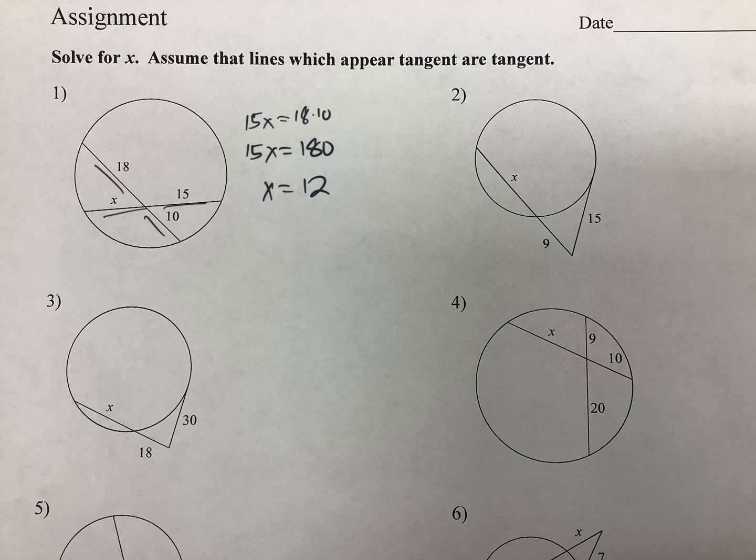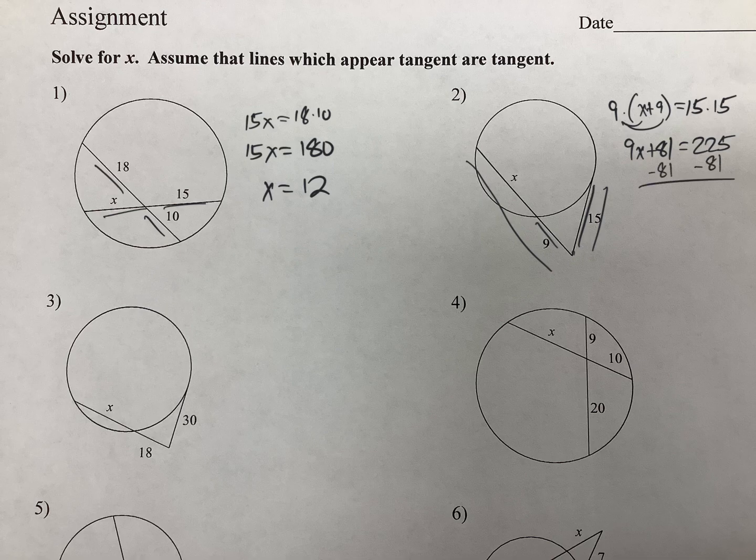All right, number two. We're on the outside now, so you take the outside part times the whole length, that's x plus 9, and set that equal to the outside part of 15 times the whole part, 15. Distribute and solve. 9x plus 81 equals 225. Subtract your 81. So 225 minus 81 is 144. And then divide it by 9. And you get 16.